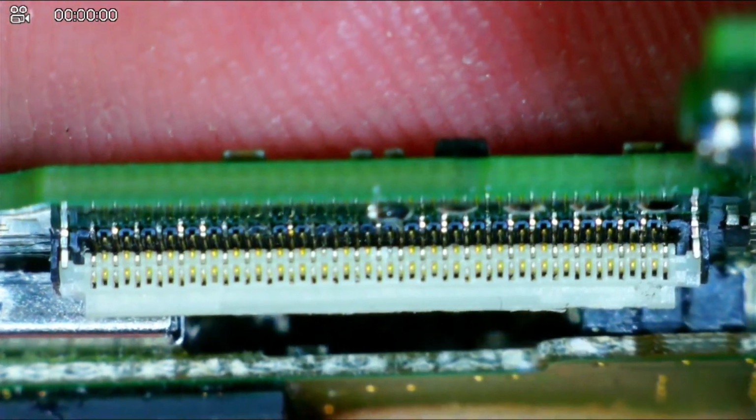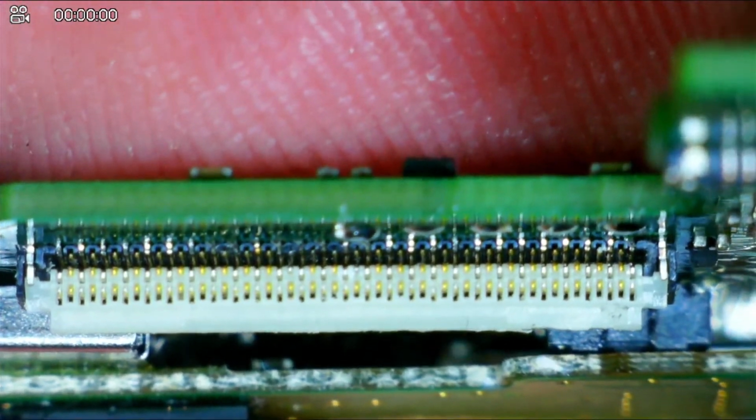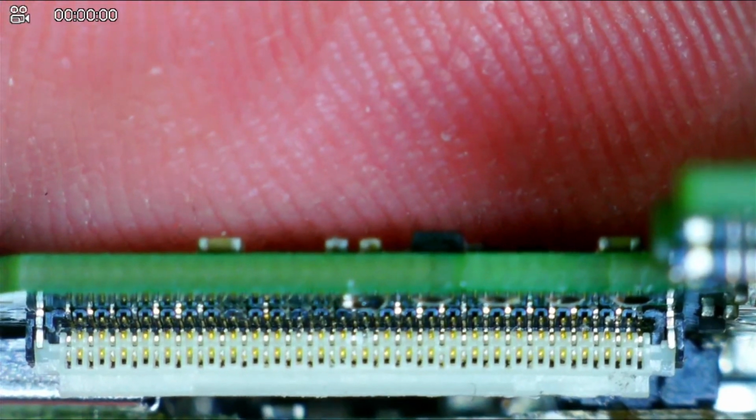Yeah, I heard that with the newest one, it's a little bit tricky to update.